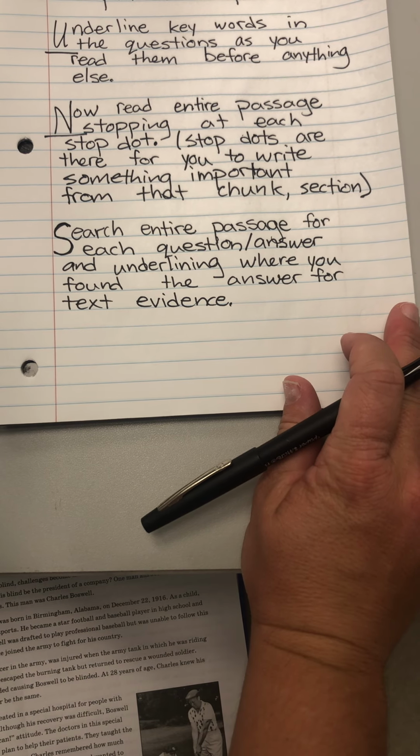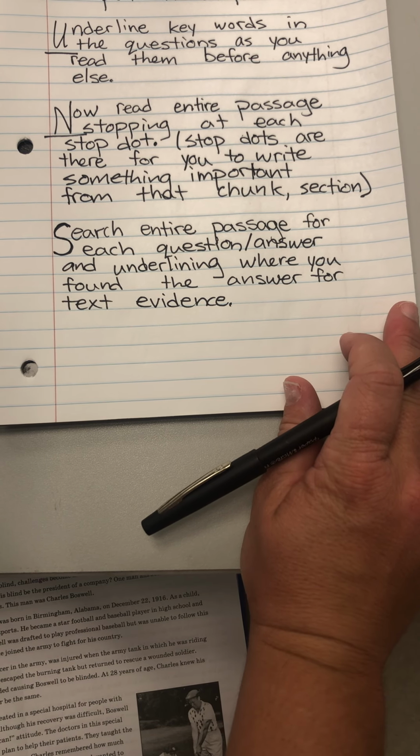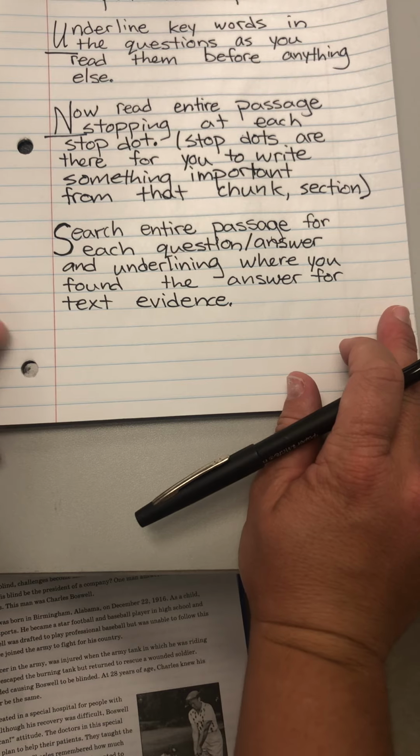Sit right where you're at, right beside that desk right there. There you go. Can you see now?